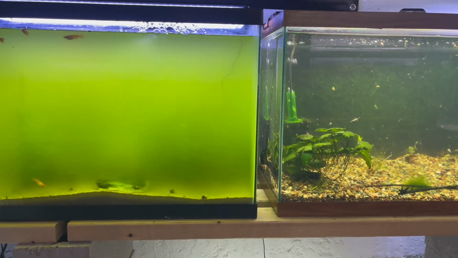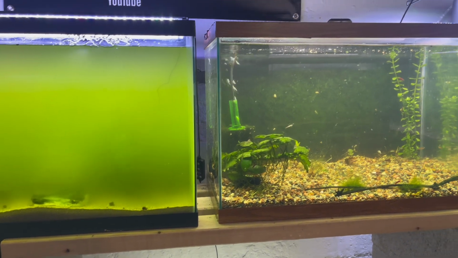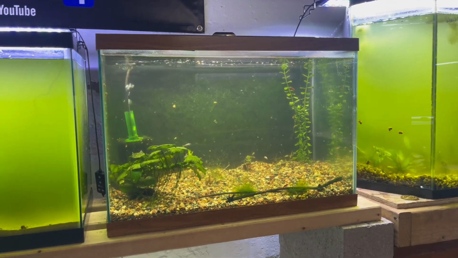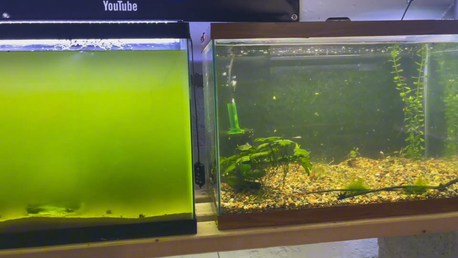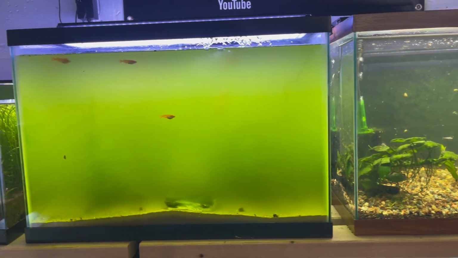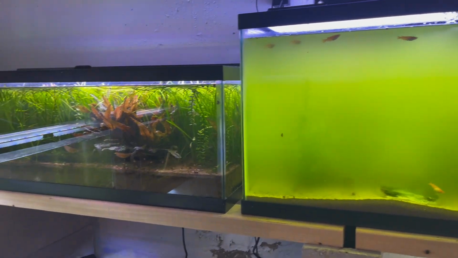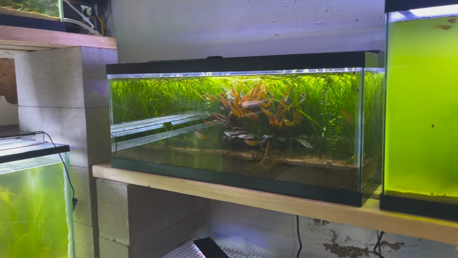By disturbing that, I really created an imbalance in these aquariums. I also could have kicked up mulm or other stuff into the water column, which created this bacteria bloom. That created these little mini cycles within some of these aquariums.